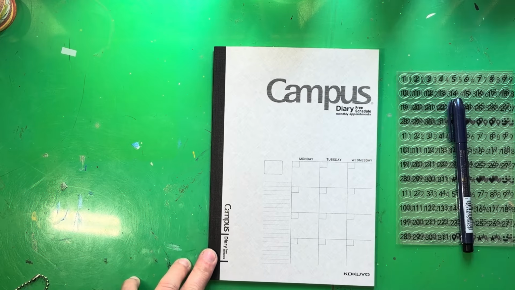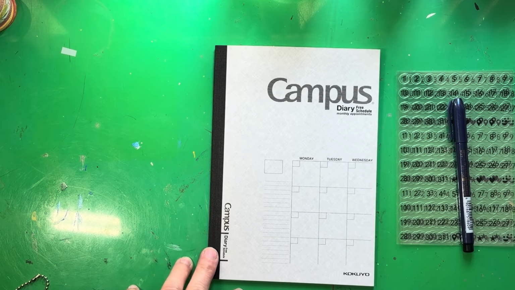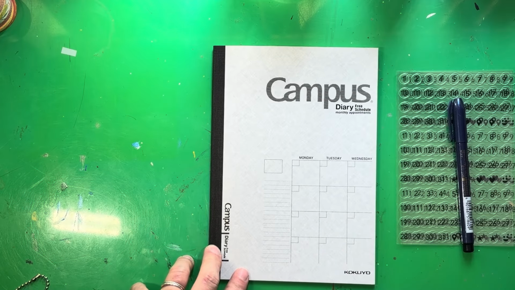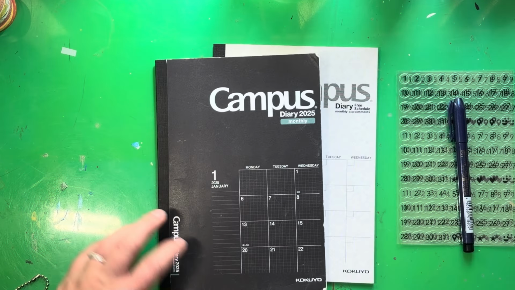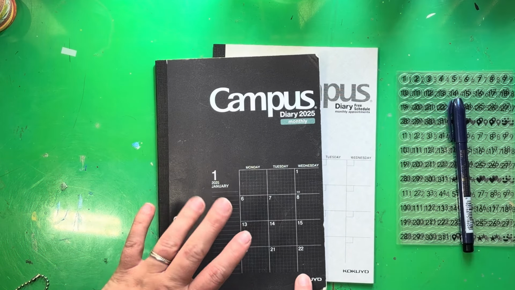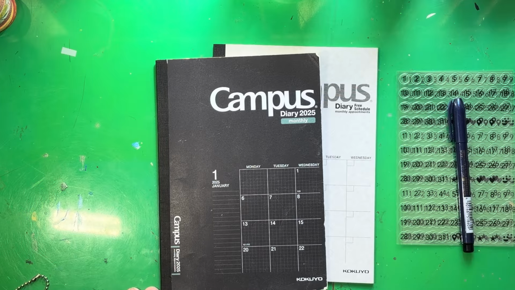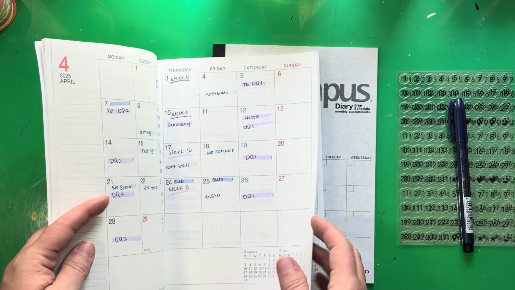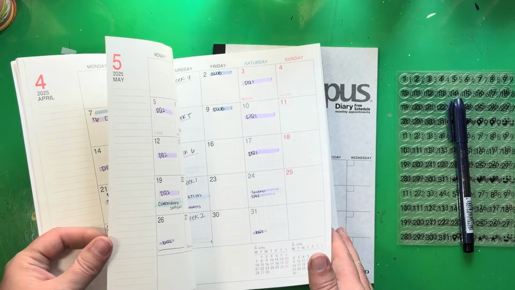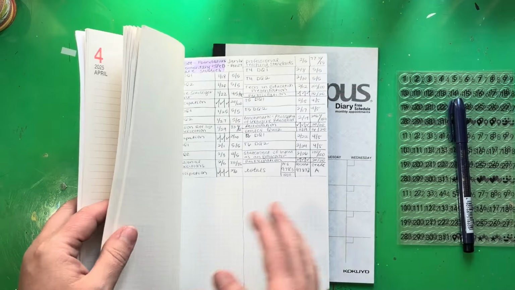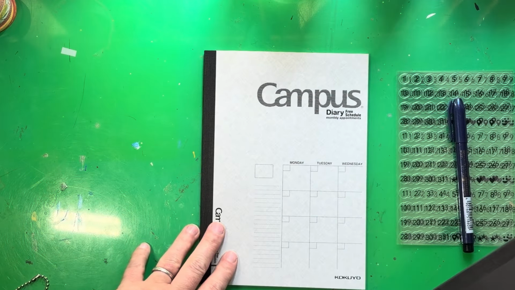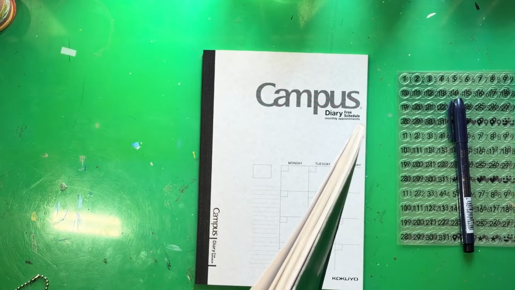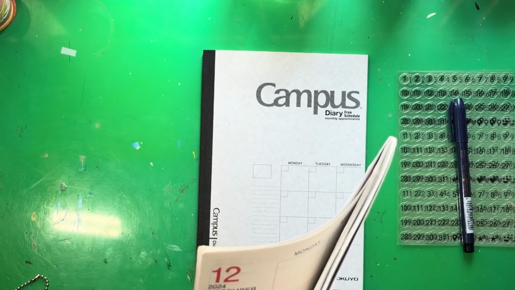Today I'm going to take you along as I set up a new campus diary planner. If you're new here, last year I started using this planner to keep track of things related to my graduate program and my job. And this year, I am going to be doing the same.